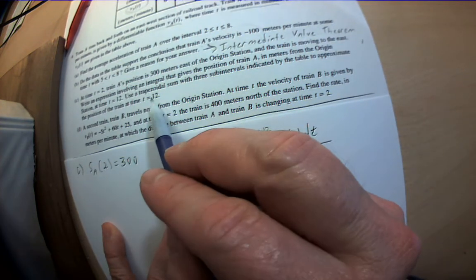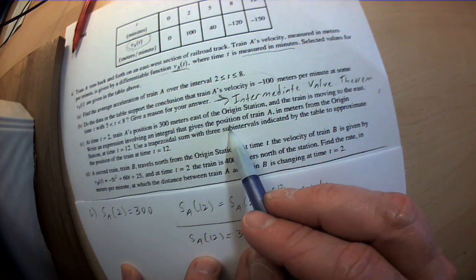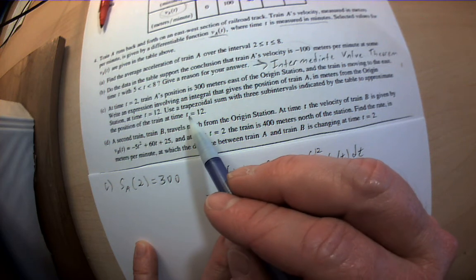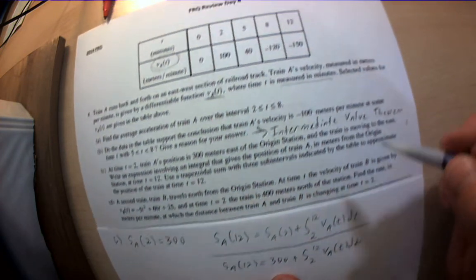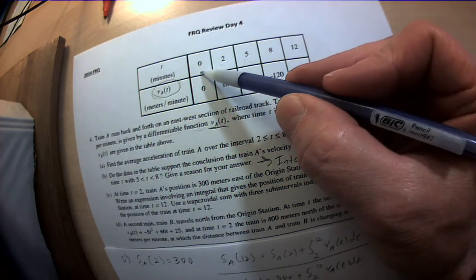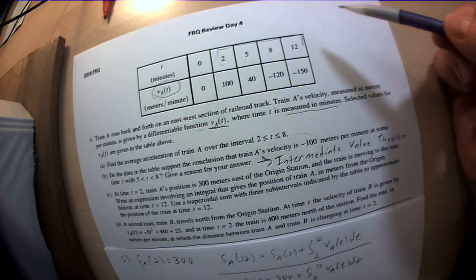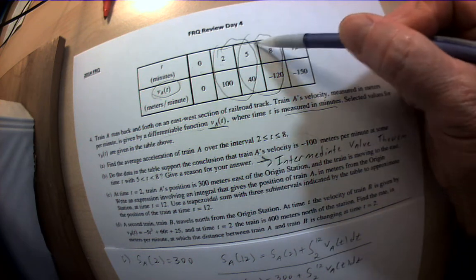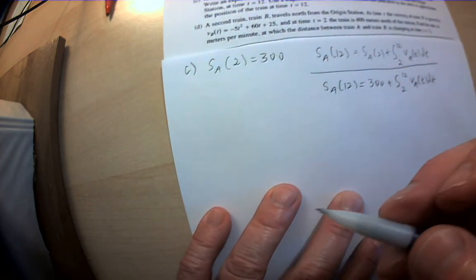Now what do they ask? Use a trapezoidal sum with 3 subintervals indicated by the table to approximate the position of the train at time t equals 12. So guys, they want you to use the table and a trapezoidal sum to do this. Now watch out. The table starts at 0, but they only want the integral from 2 to 12. So there are 3 intervals: that's 1, that's 2, that's 3.